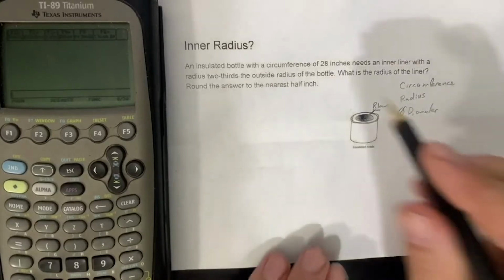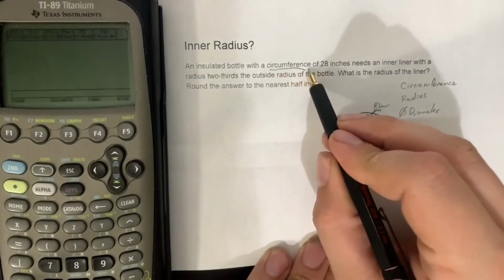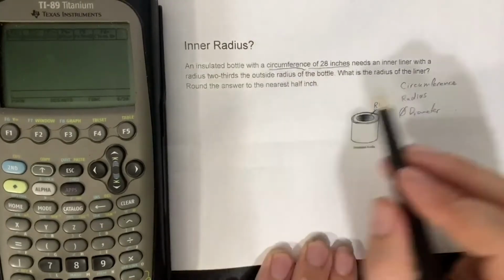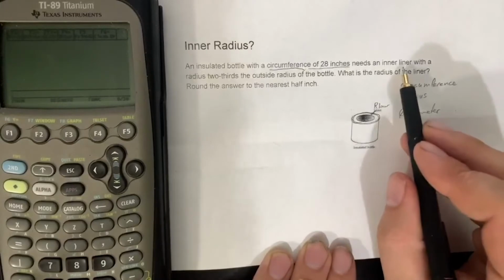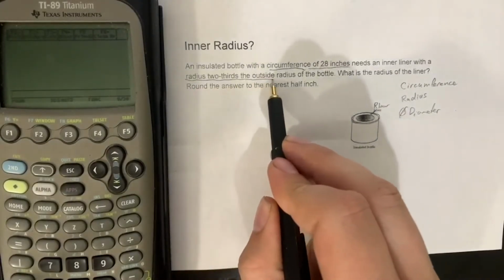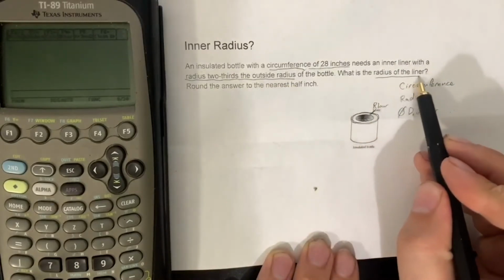So, as always, we identify key information. In this case, circumference of 28 inches. The inner radius, or inner liner, has a radius 2/3 of the outside radius, and we're ultimately finding that inner radius.